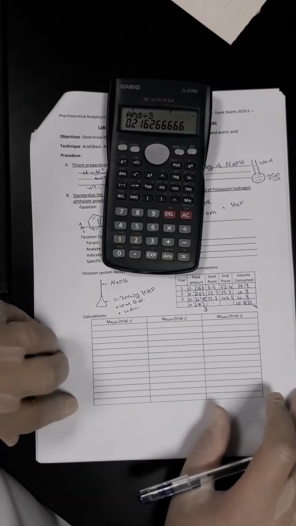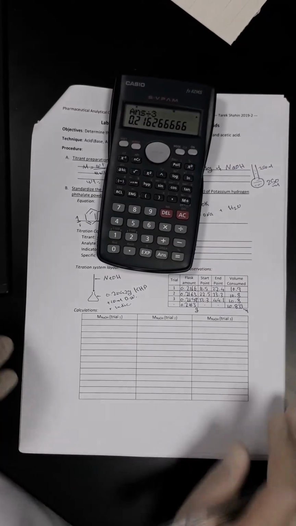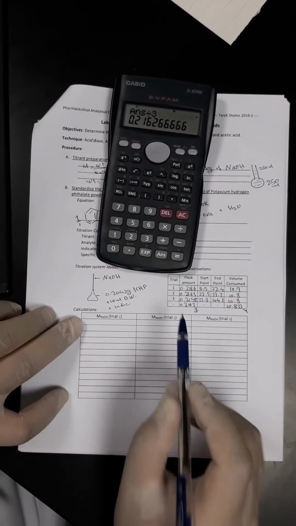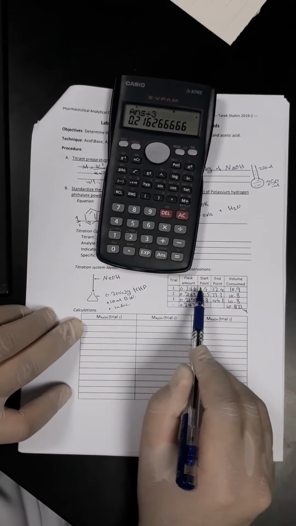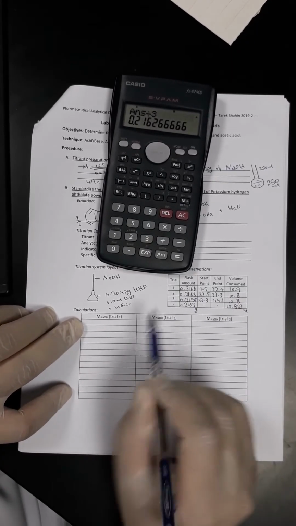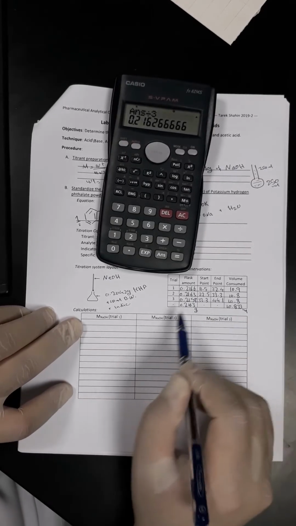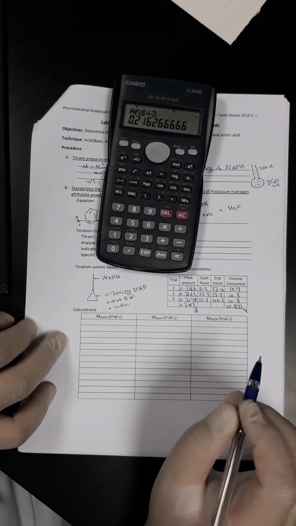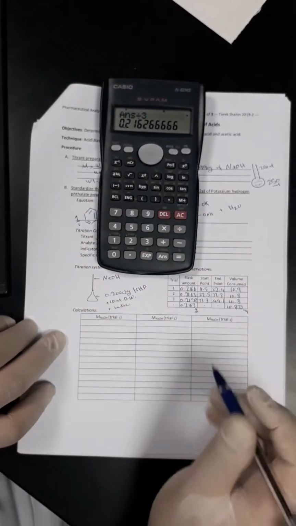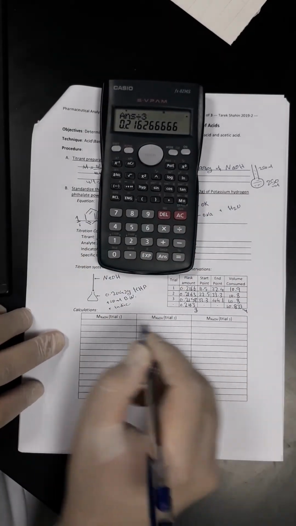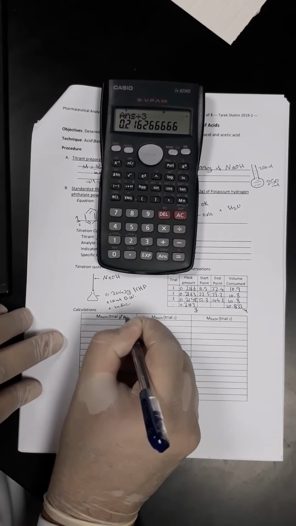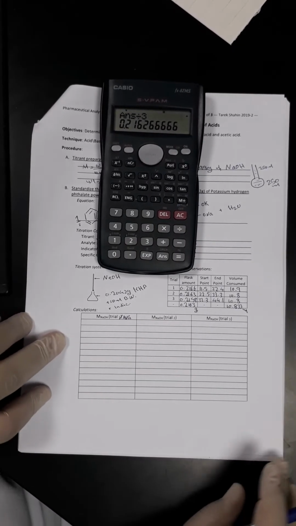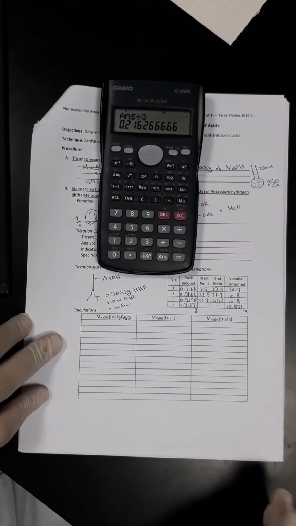Now, I told you before, you have to train yourself many times with the calculation, so you have to do trial one using the numbers of the first trial, trial 2 using the numbers of the second trial, and trial 3 using the numbers of the third trial. But just to save time for you, I will do my calculation based on the average, so I will call this one average. But please, in your lab reports, you have to do it 3 different times to train yourself more and more.